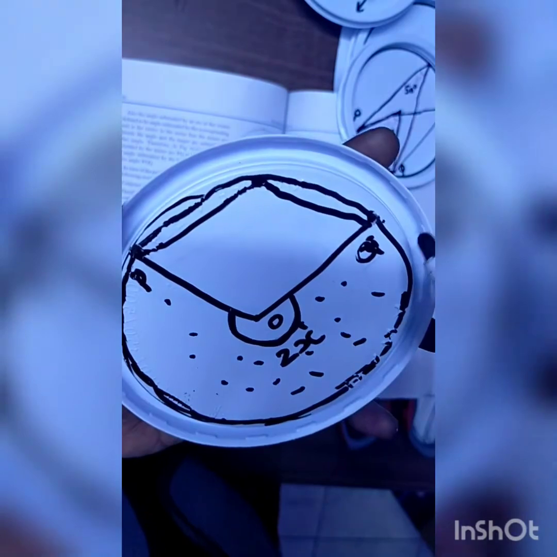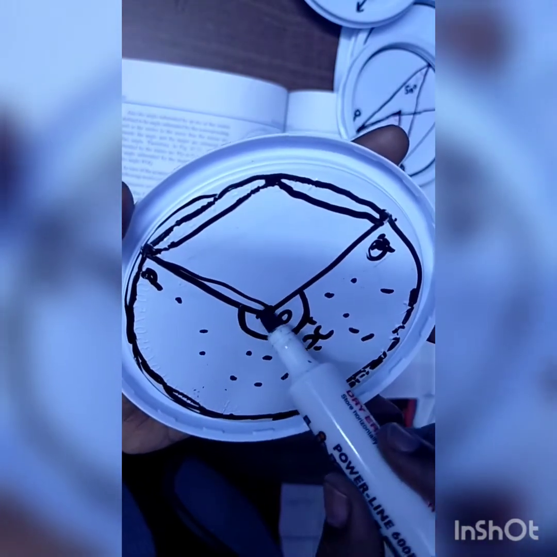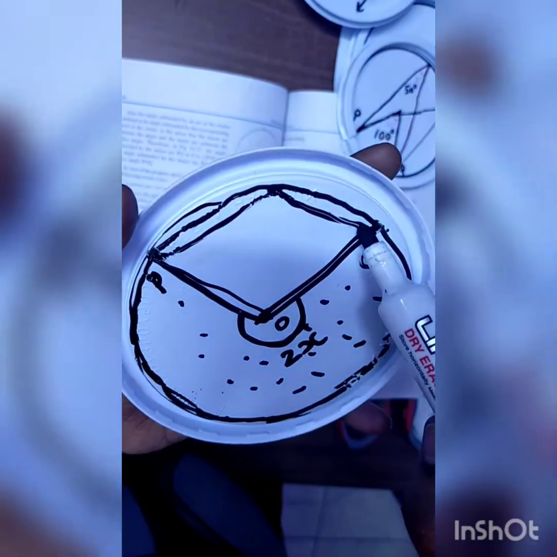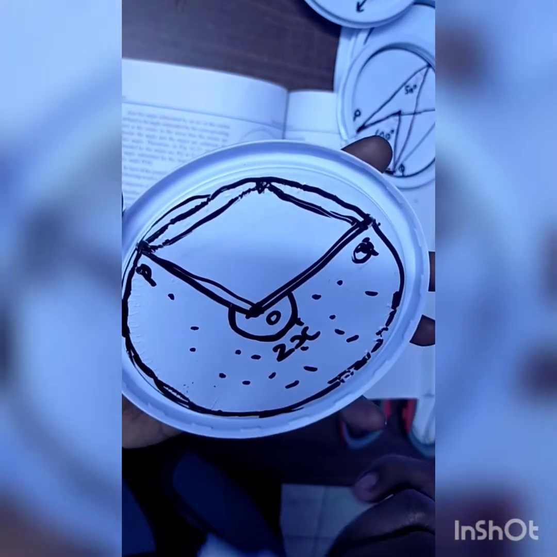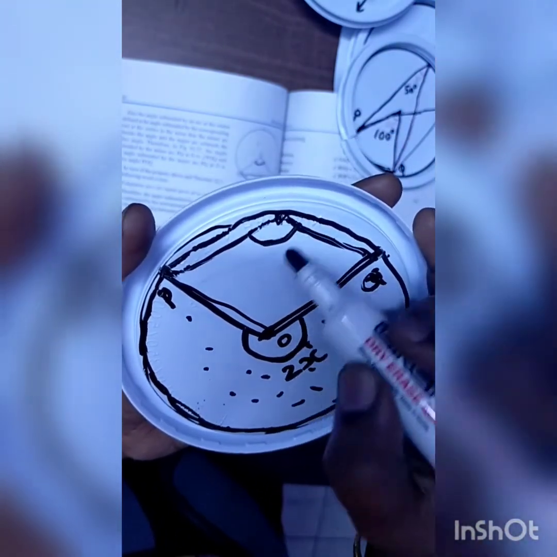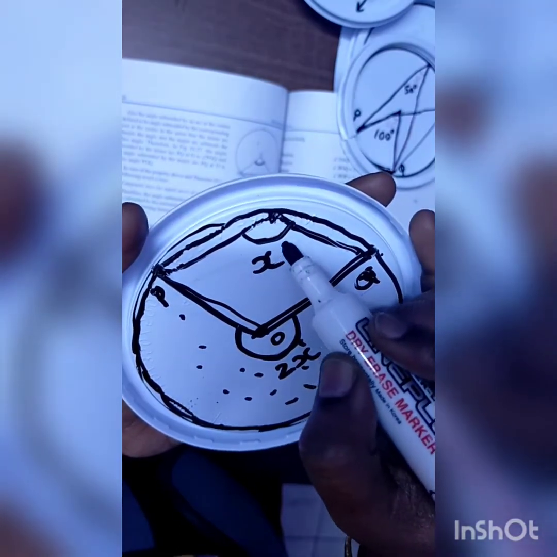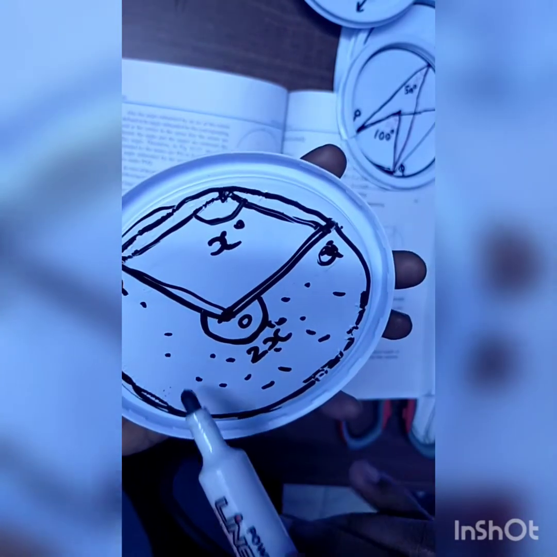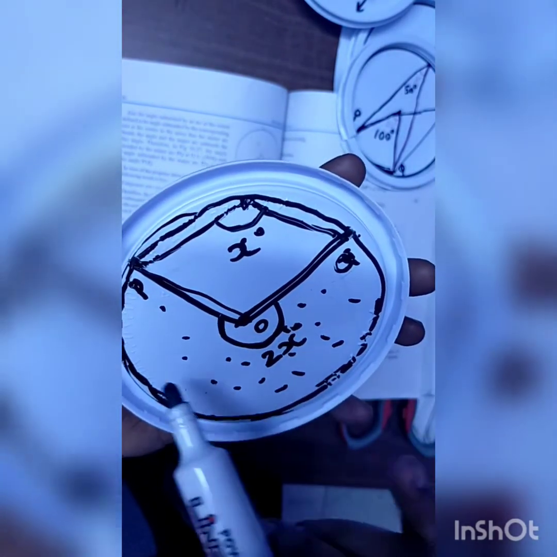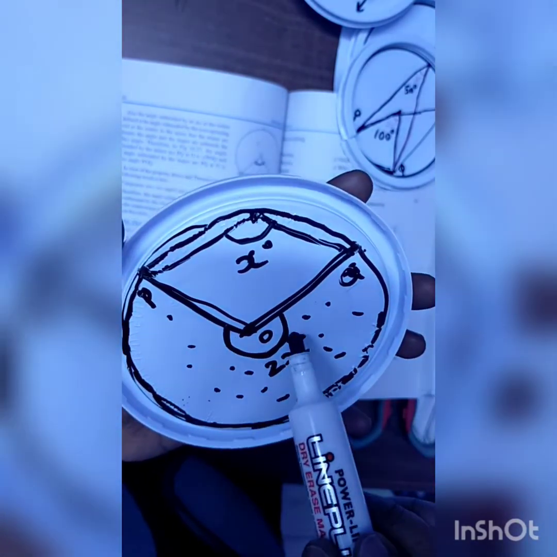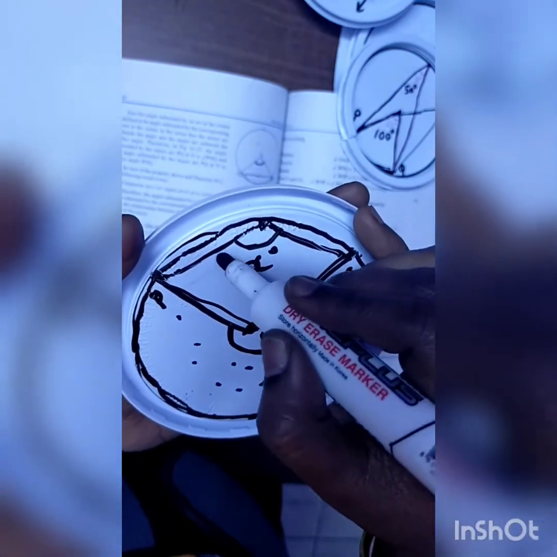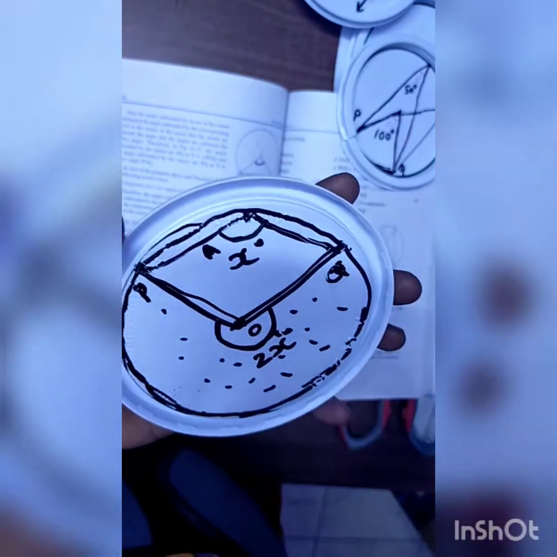Same thing here also. First I join with the center of the circle. Then I join with any point on the circle. Okay. So according to the rule, this will be x degree. Okay. So this is named as reflex angle. The reflex angle POQ is 2 times the angle PAQ.